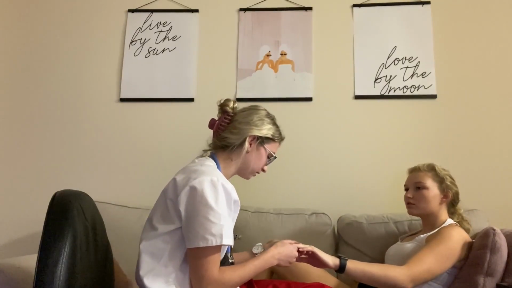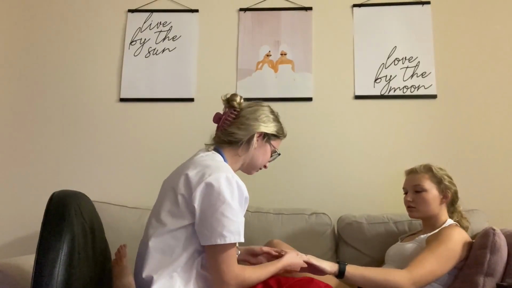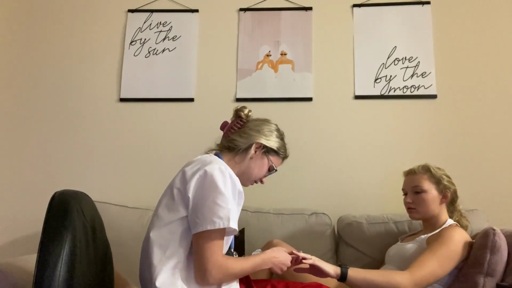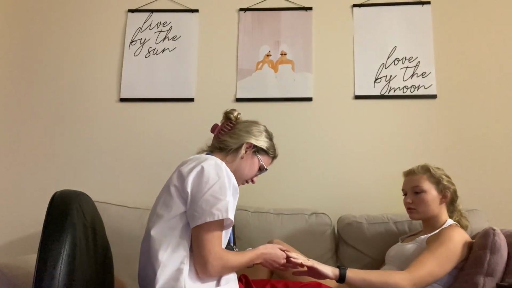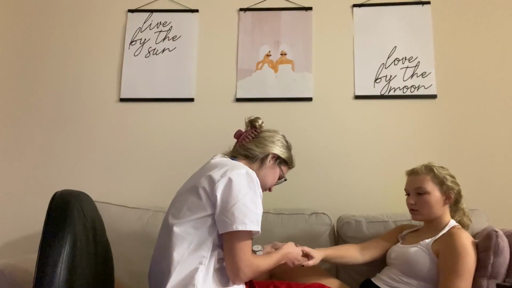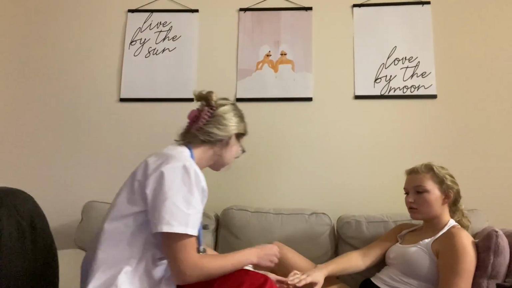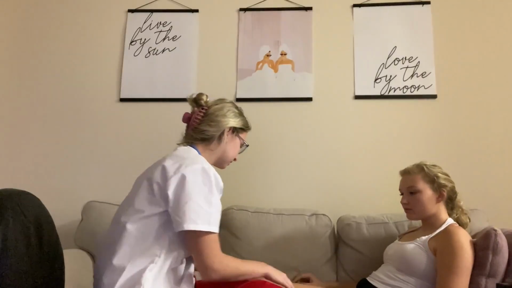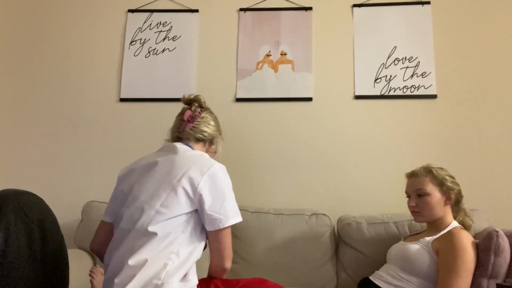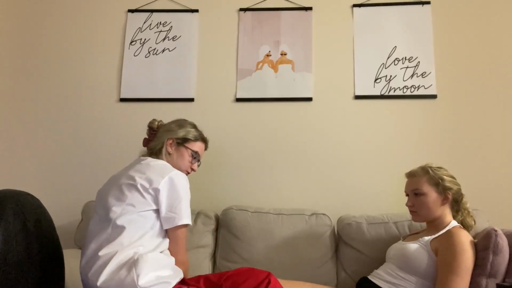Okay, now I'm gonna test out your capillary refill on this hand, and it's a little bit longer than 2 seconds, just what it's supposed to be, but that could be just a minute or two. Okay. And then I'm also going to check your skin now on this hand, temperature, and get the color, and for moisture.